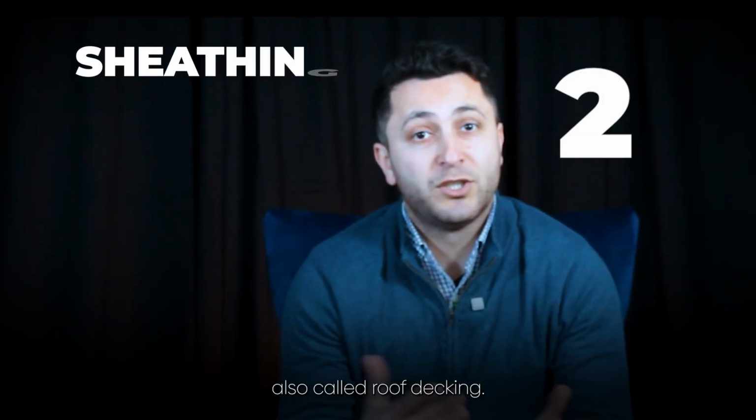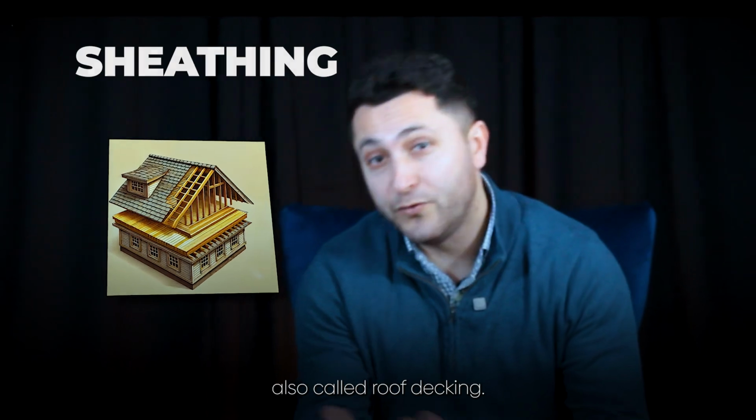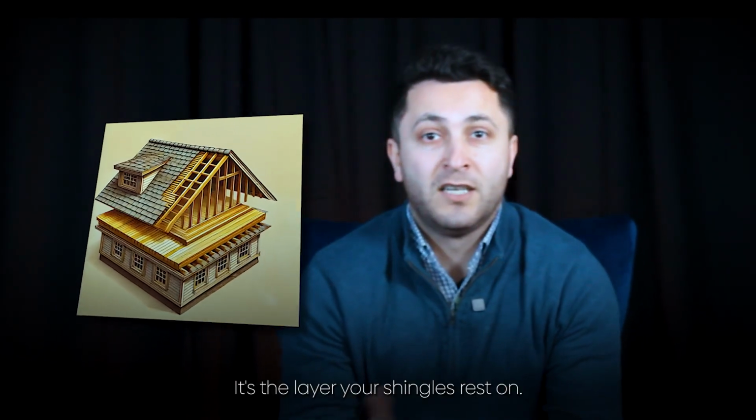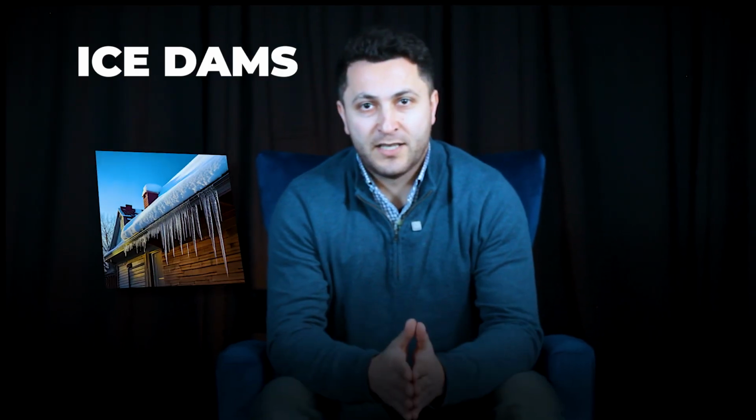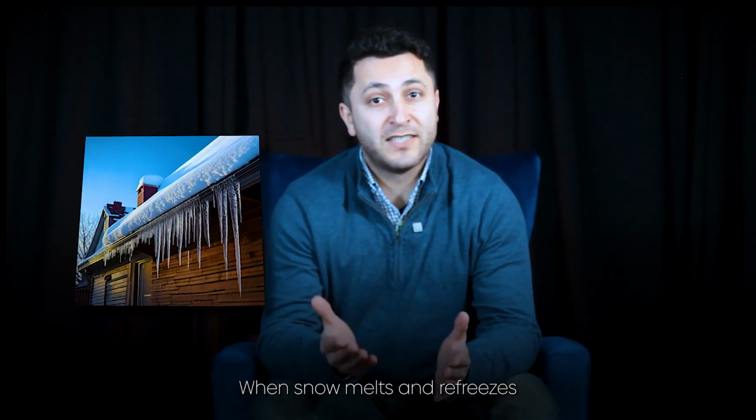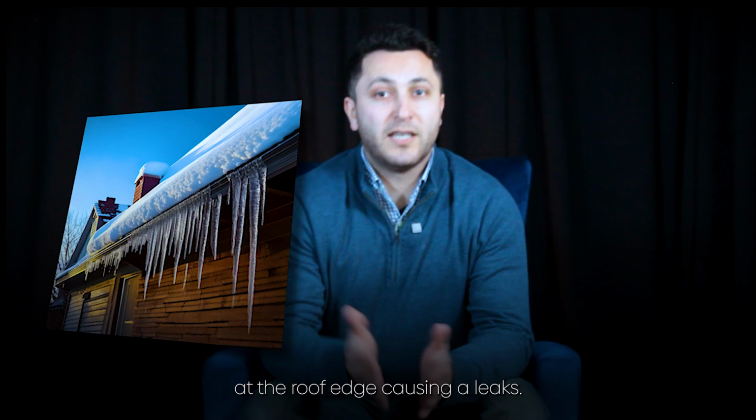Number 2. Sheathing. Also called roof decking. It's the layer your shingles rest on. Number 3. Ice dams. When snow melts and refreezes at the roof edge, causing leaks.